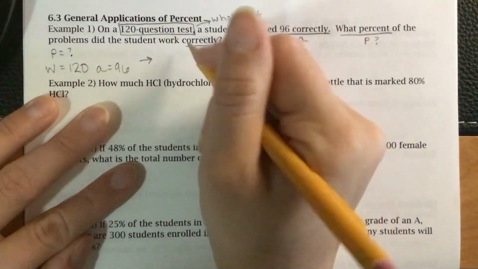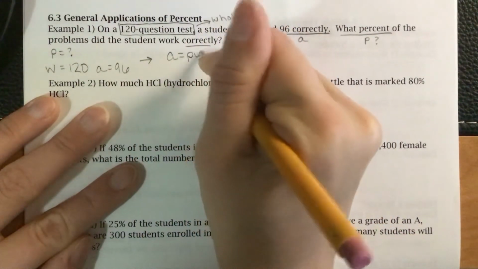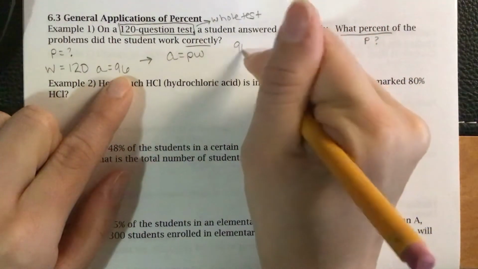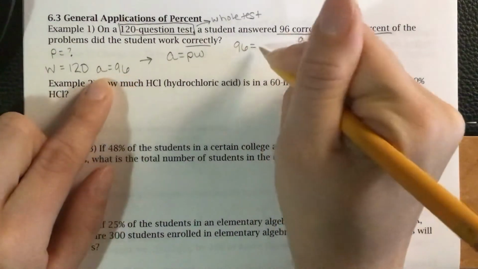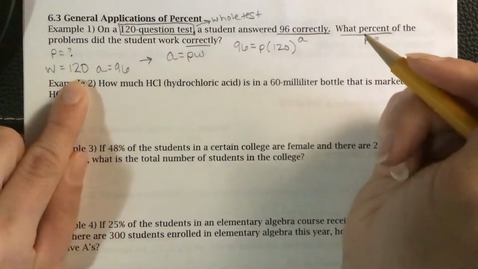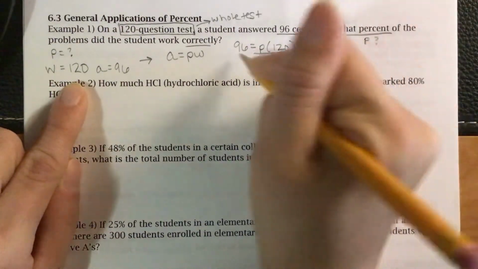I'm going to start with my equation. A equals PW. I'm going to substitute in what I know. 96 equals P times 120. I want to get the P by itself, so I divide by 120 on both sides.